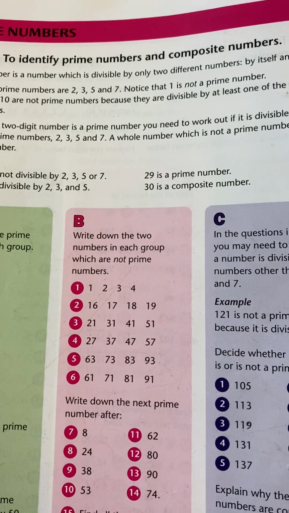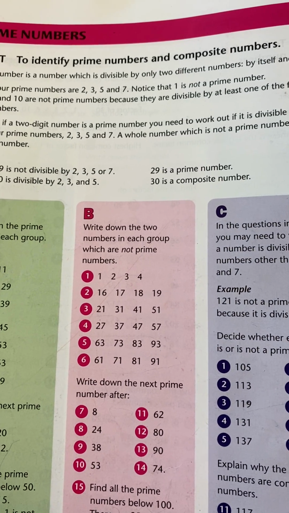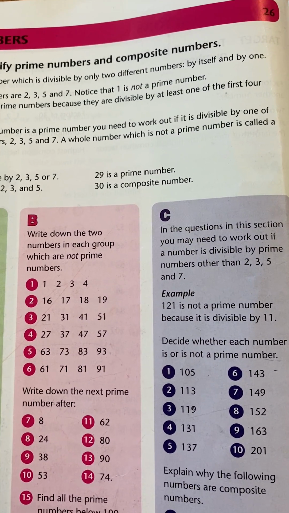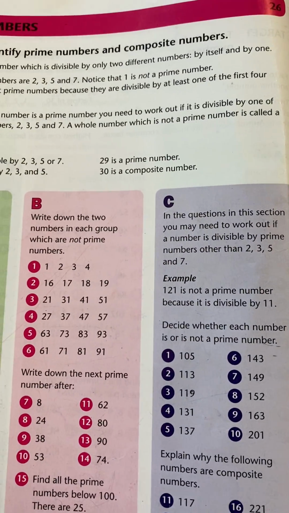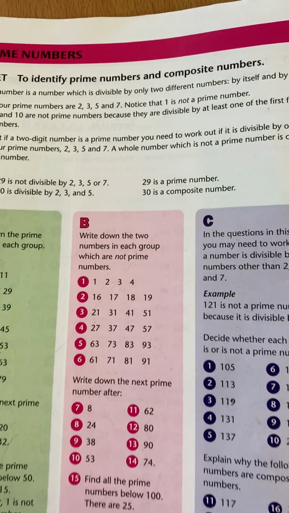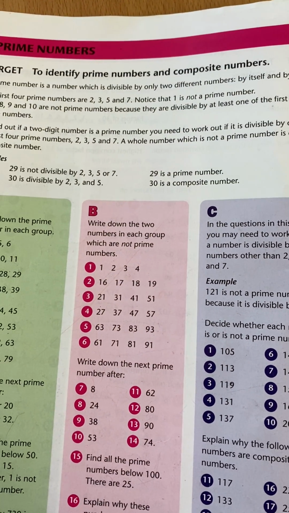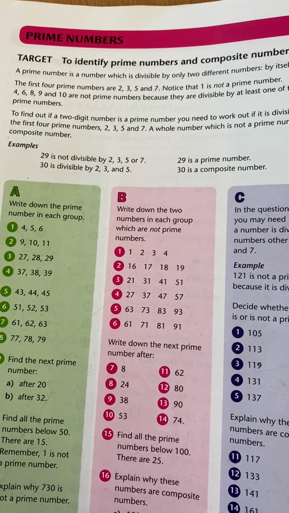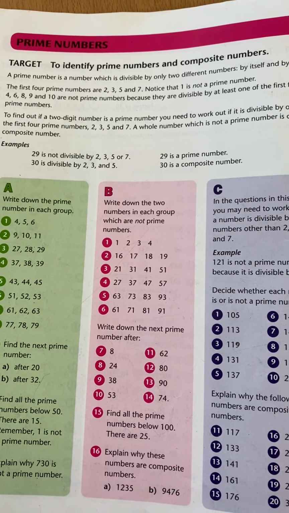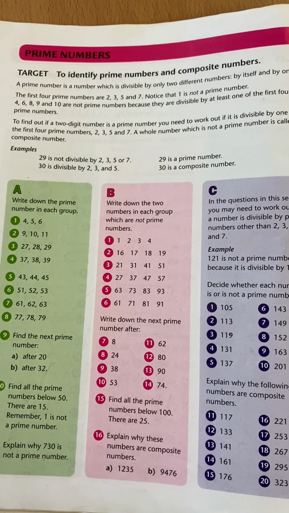A prime number is a number which is only divisible by two numbers, by itself and by one. So not like the numbers we were doing yesterday with lots of factors. These only have two factors, which are themselves and one. The first four prime numbers are 2, 3, 5 and 7. 1 is not a prime number. You must remember that bit.